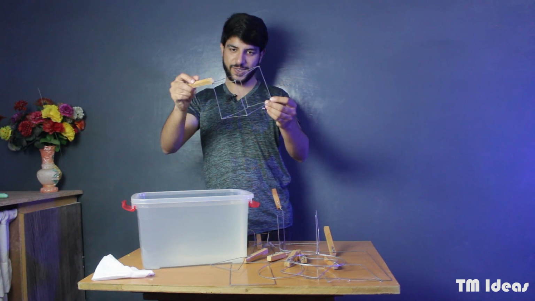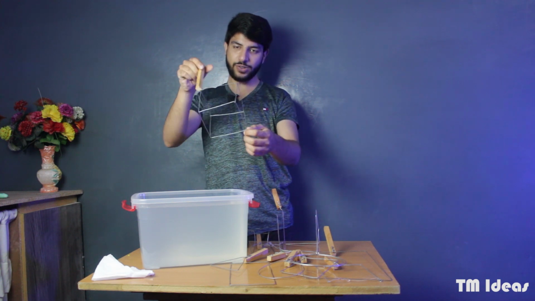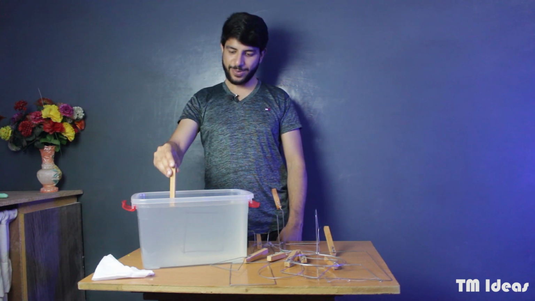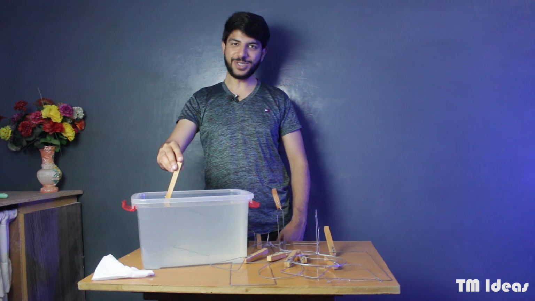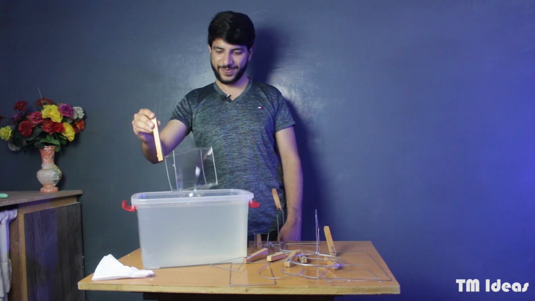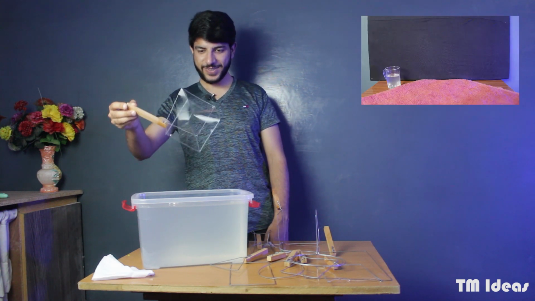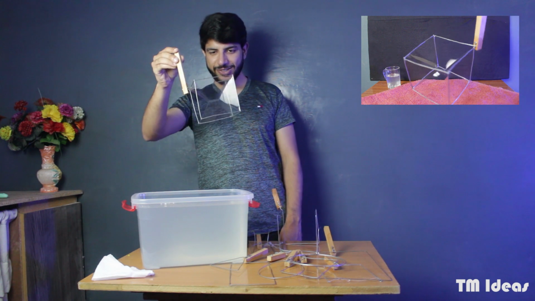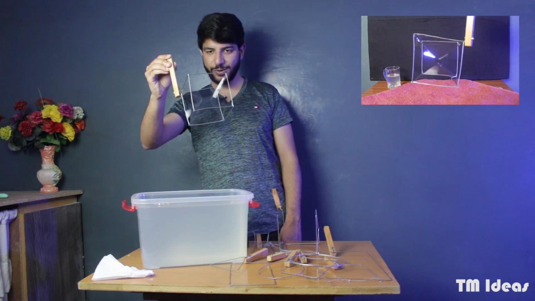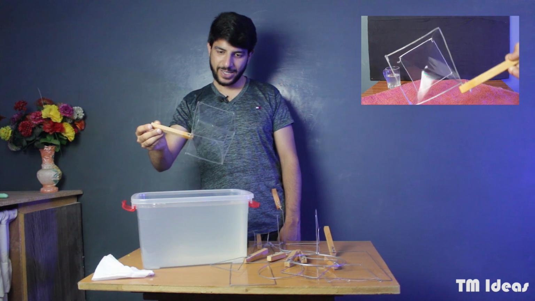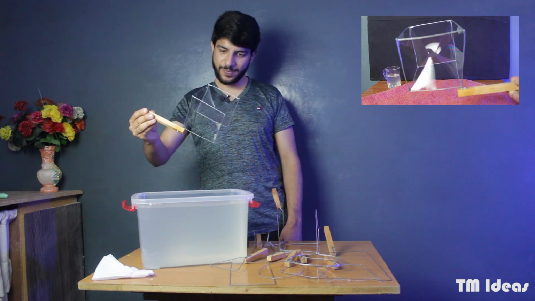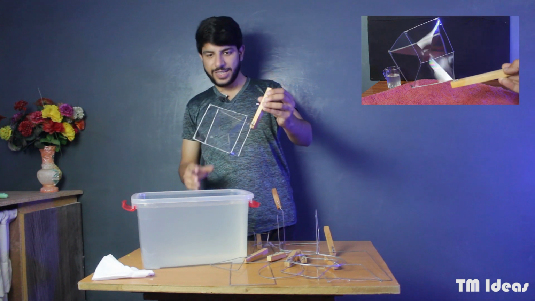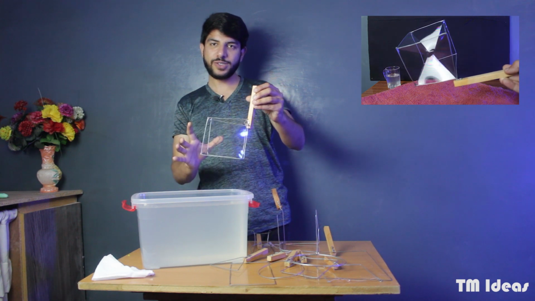You can see that all of these sides are equal, and I dip it in the soap solution, and there we go. A really interesting, really beautiful pattern emerges. So this is the minimal surface.